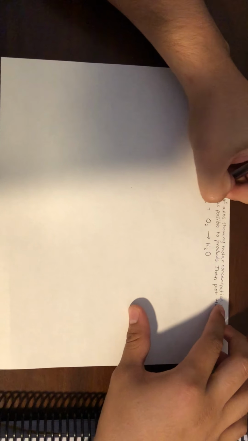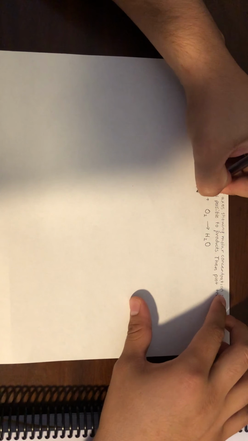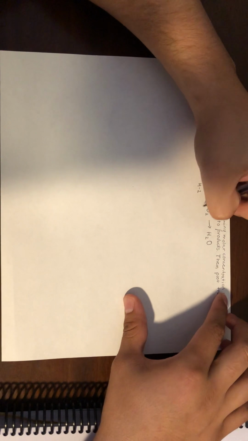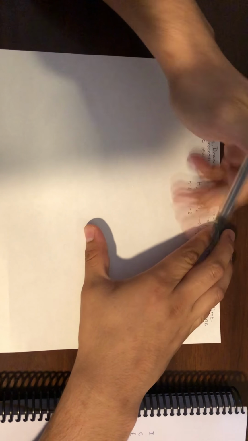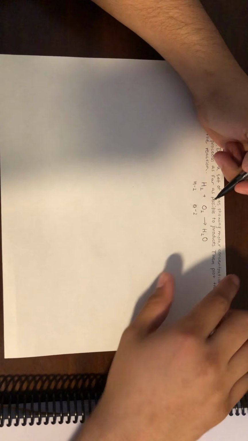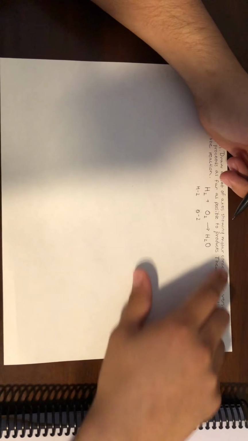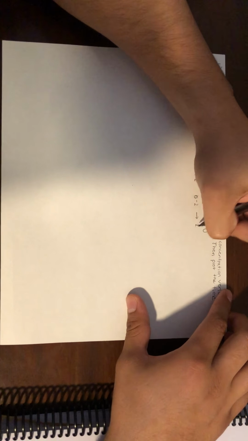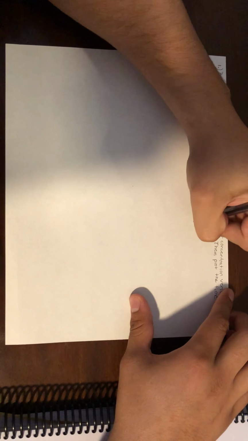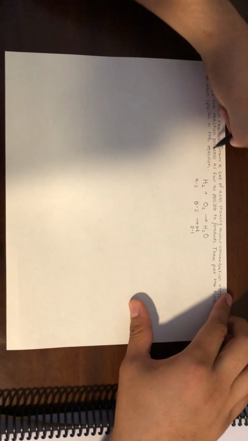So right here we just have to make sure that there is an equal amount for each. So there's 2 hydrogen atoms, 2 oxygen atoms in the reactants side, and over here there is 2 hydrogen atoms and 1 oxygen atom.